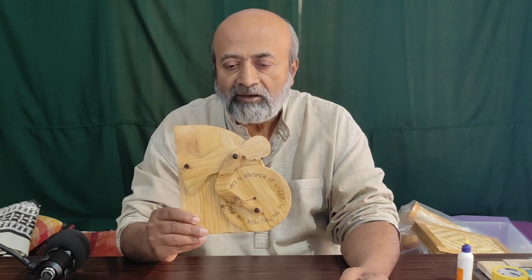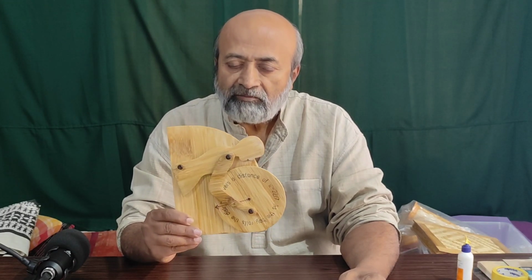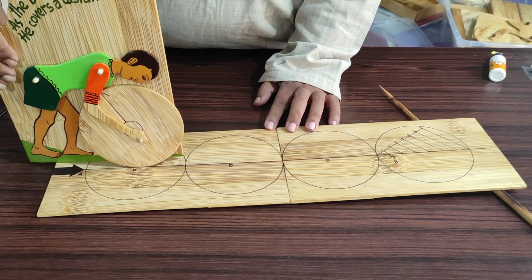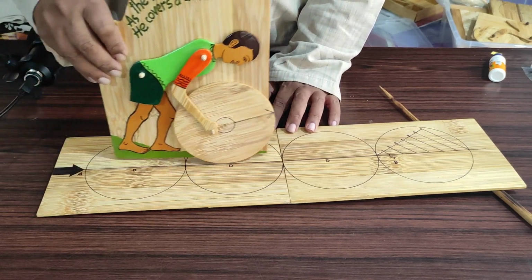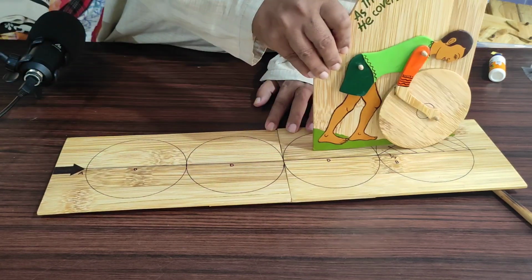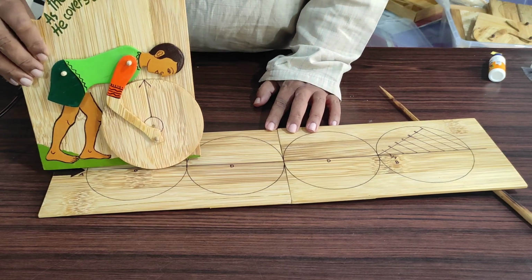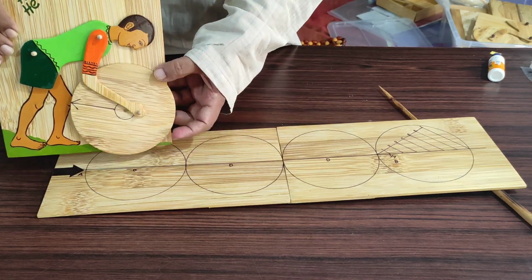So let us see how I make a toy to conclude that circumference divided by diameter is 22/7. This is a toy where the boy is moving this circle. You can just go on playing with it, and also you can measure the circumference like this.